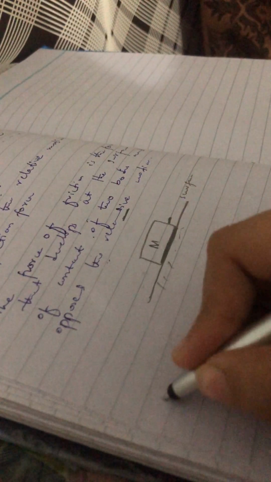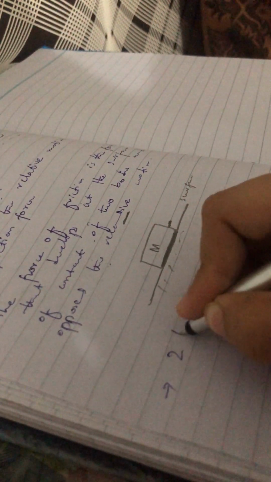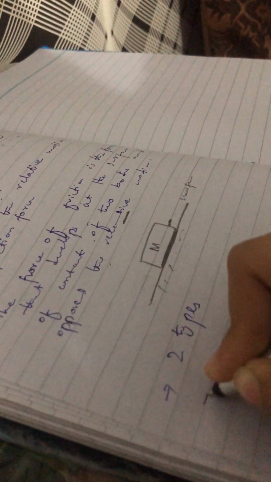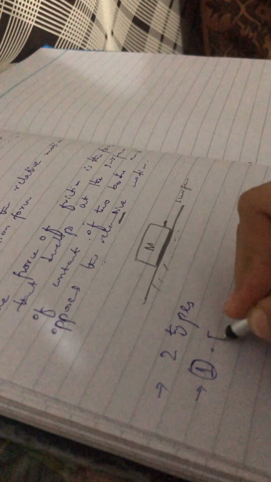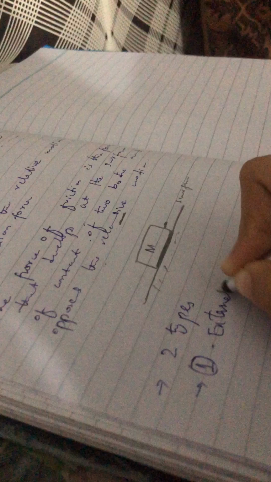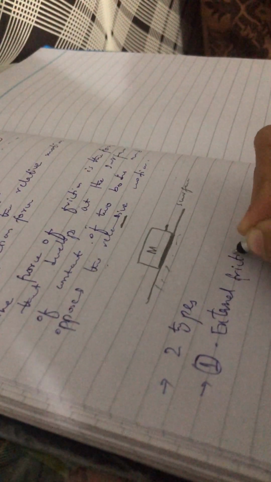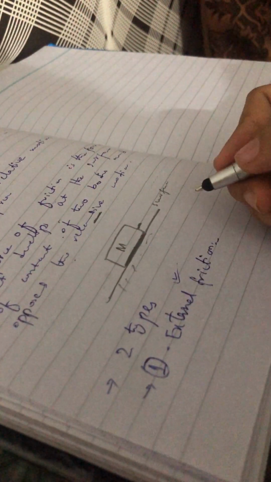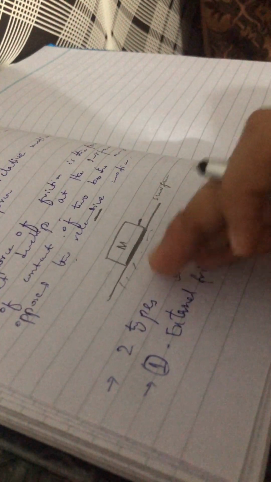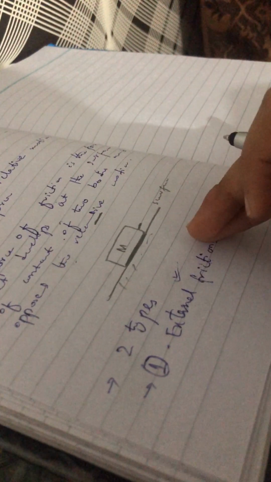Now, friction is classified into two types. Number one is external friction. What is external friction? External friction arises when two bodies are in contact with each other and try to move, or there is an actual relative motion between the two bodies.